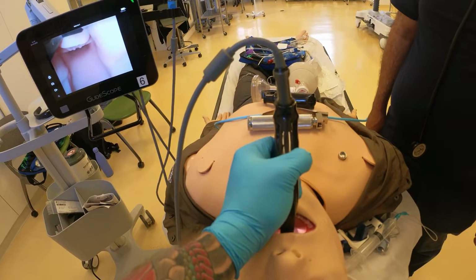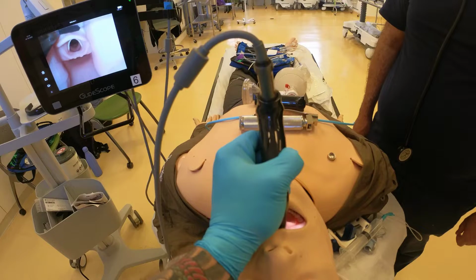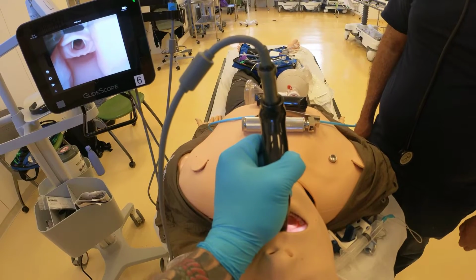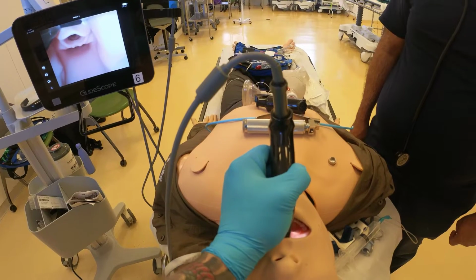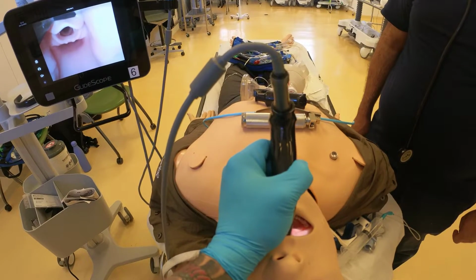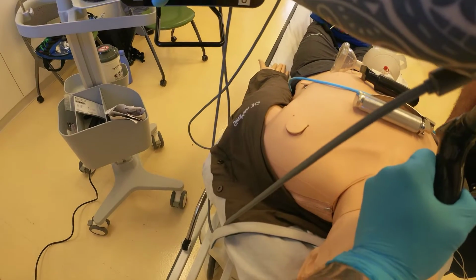Now, very important: you don't want to expose, this is called a 100% view, because if you have a 100% view, you will not be able to advance your endotracheal tube. You actually want a 50% view. So what I'm saying is a 50% view of the tracheal inlet. So these are your true vocal cords, and I want a 50% view.